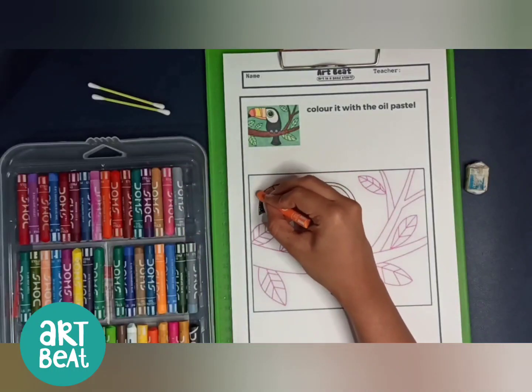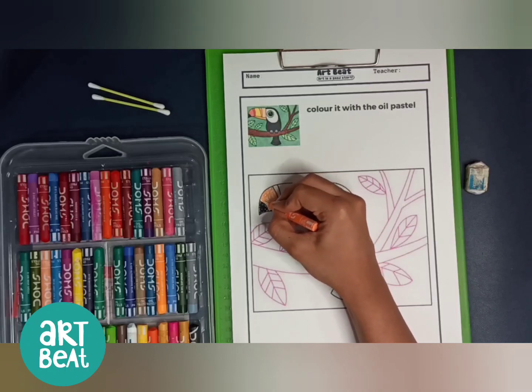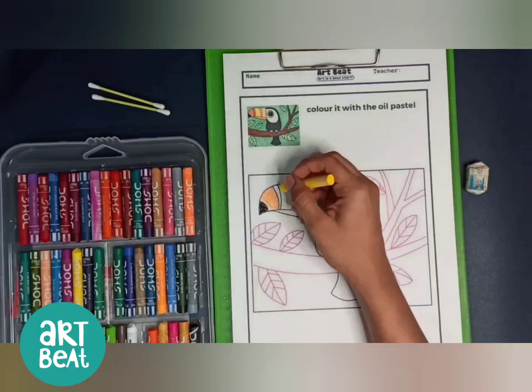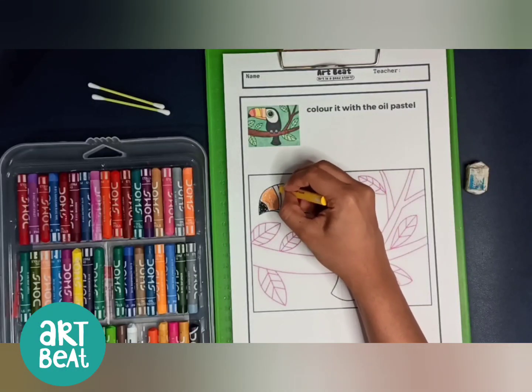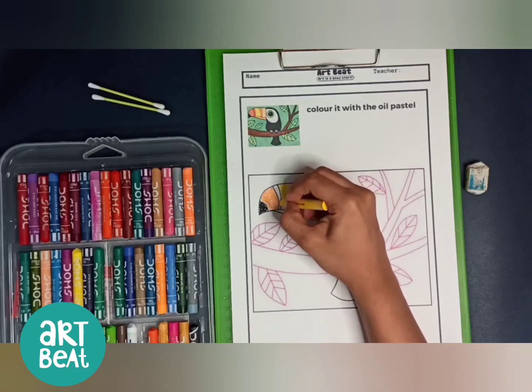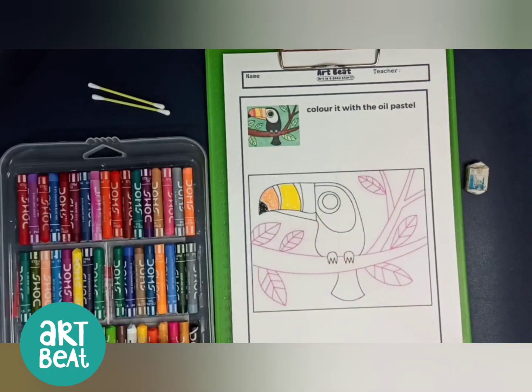Now I'm taking orange color and coloring the beak. Do not leave any white gaps and do not let the orange color mix with black or come out of the beak. It has to be inside it. Now I'm taking yellow color and coloring the beak. Almost done with coloring the yellow, and please leave that white gap for the double line which we can see between orange and yellow. Make sure that there are no white gaps.